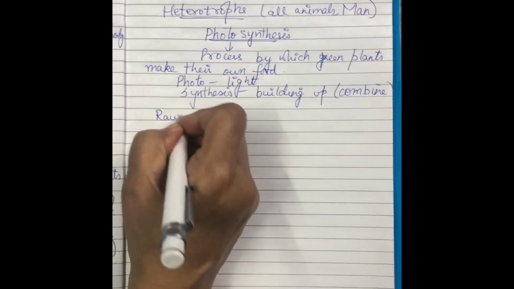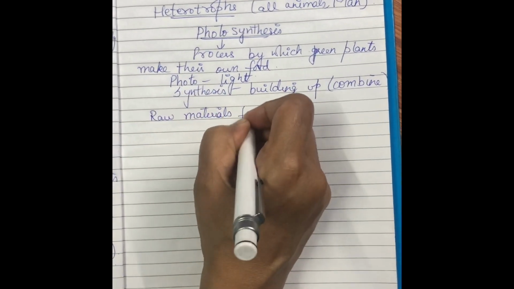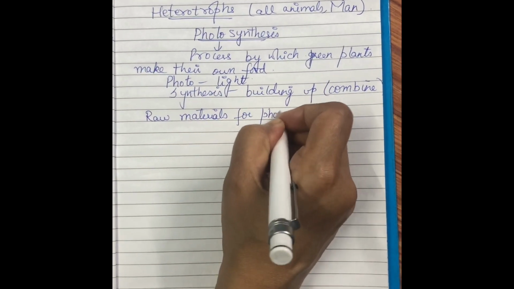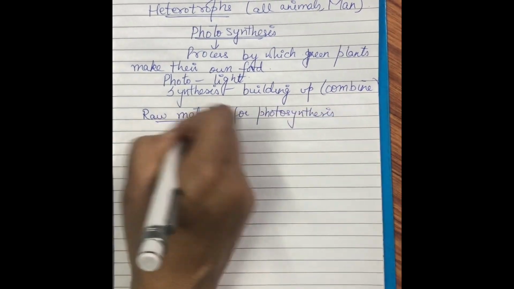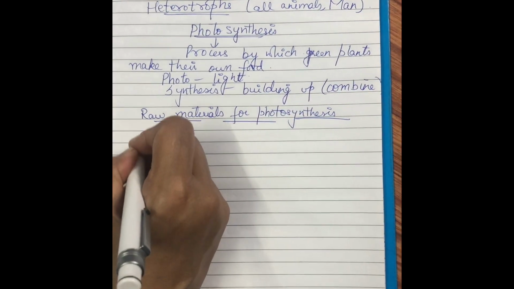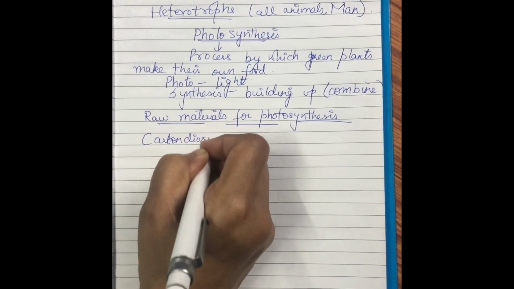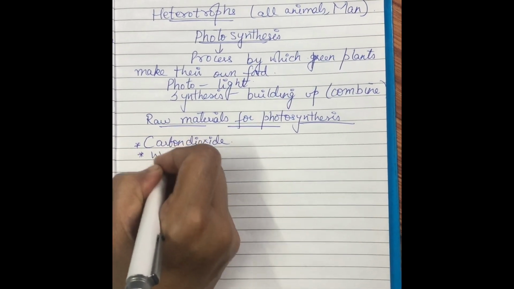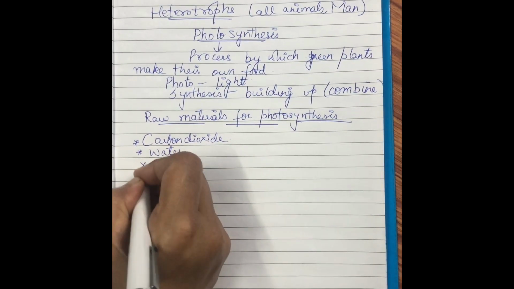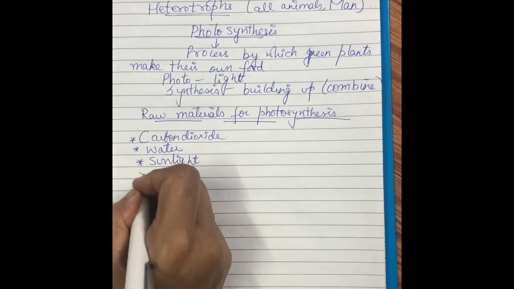The raw materials required for photosynthesis are carbon dioxide, water, sunlight, and chlorophyll.